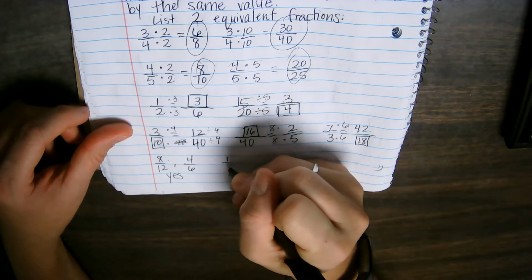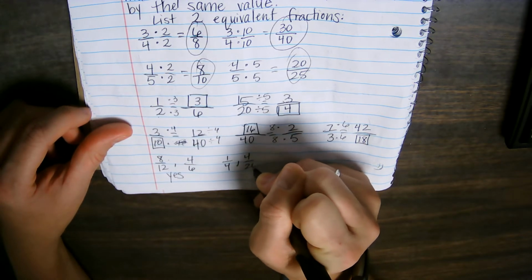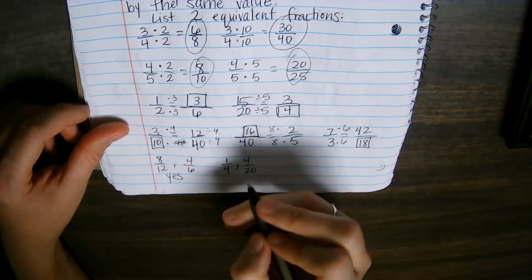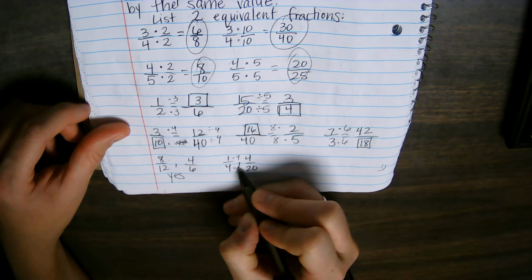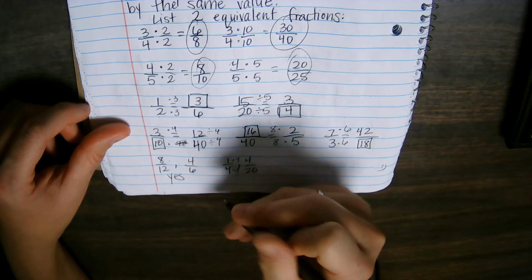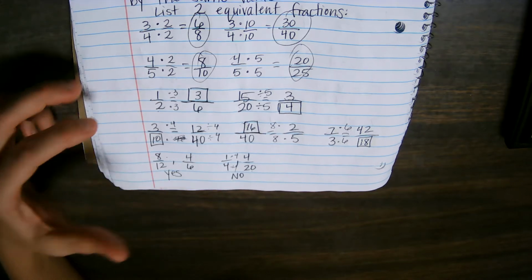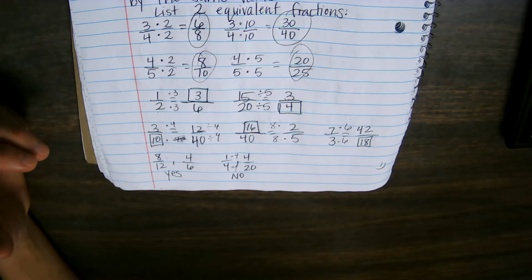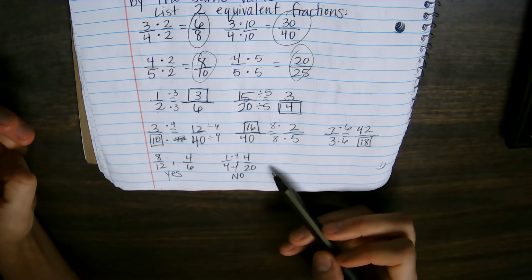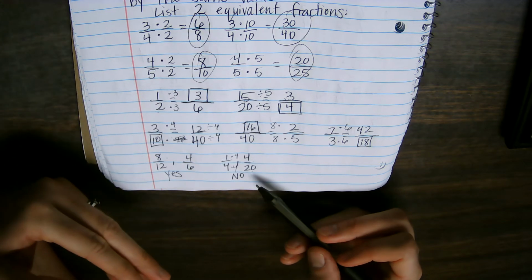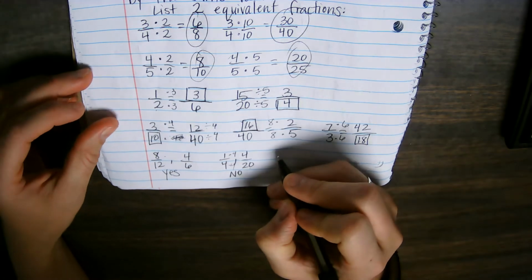How about 1/4 and 4/20? Well, 1 times 4 would equal 4, so 4 times 4 would not be 20, so this would be a big fat no, right? So make sure you're checking to see what was done to one and then checking it with the other to make sure the exact same thing was done to it.